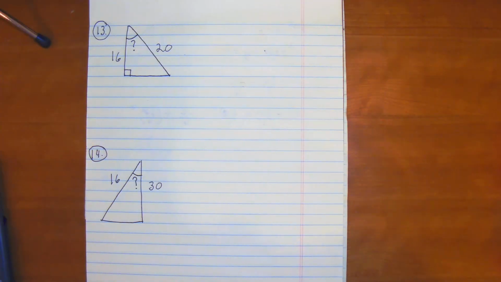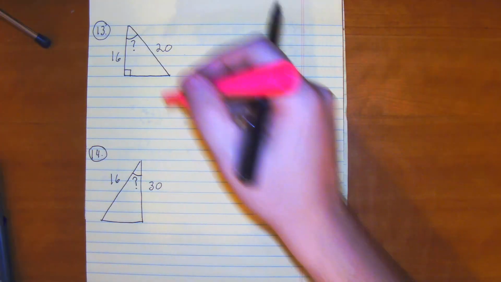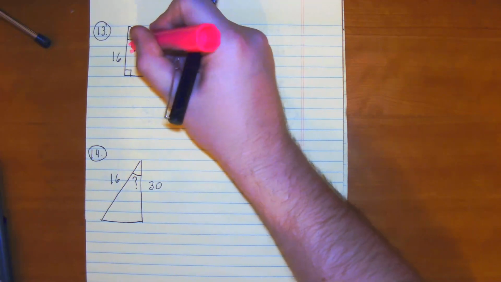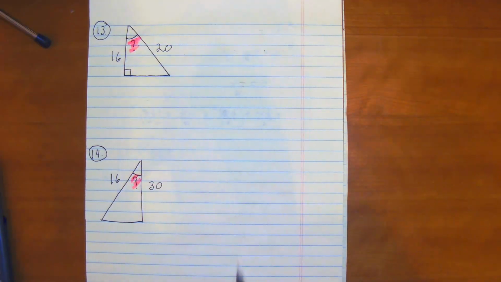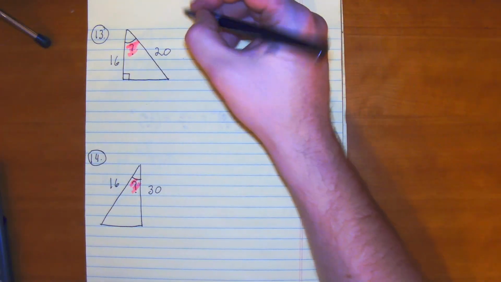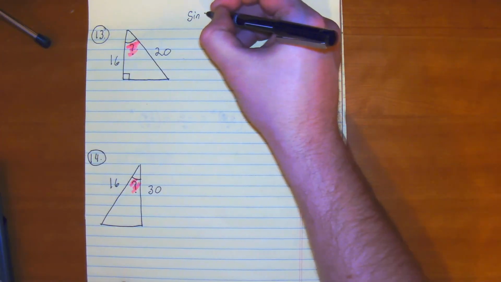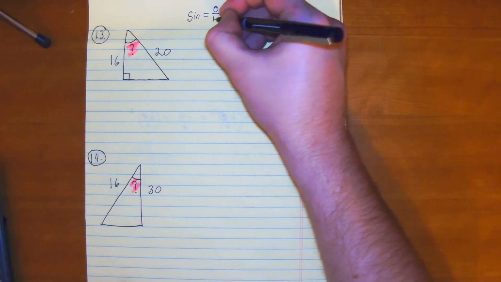We're looking at 13 and 14. What we're doing for 13 and 14 is we're trying to find these unknown angles. The way we can do that is through sine, cosine, and tangent. Sine of an angle is equal to the opposite over the hypotenuse.